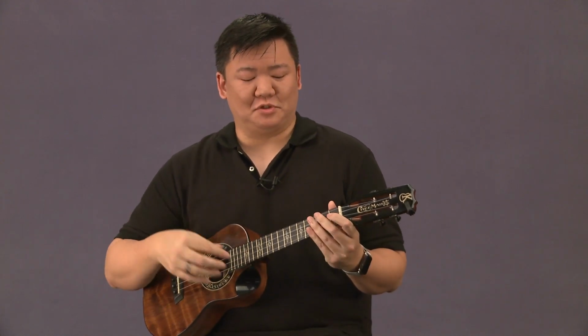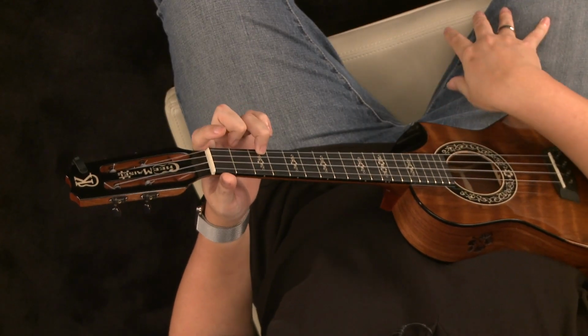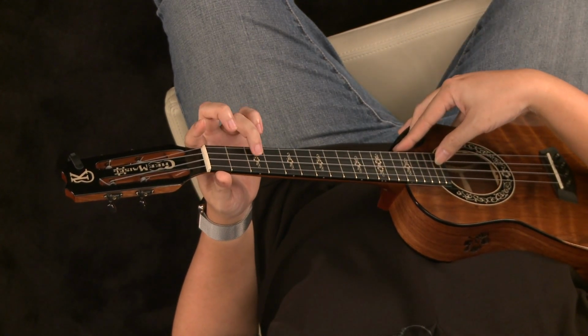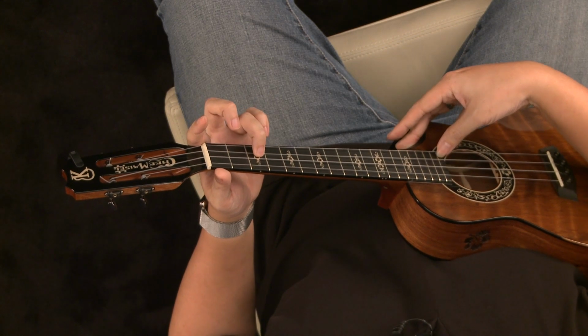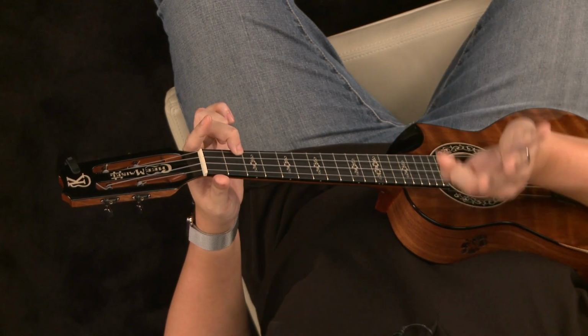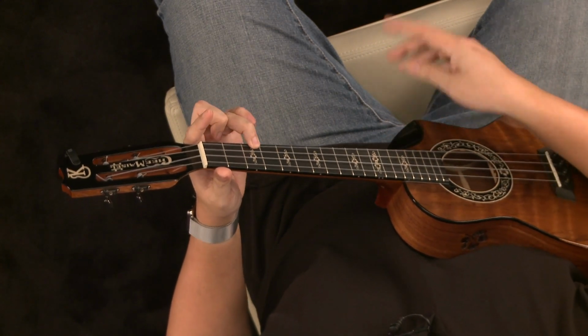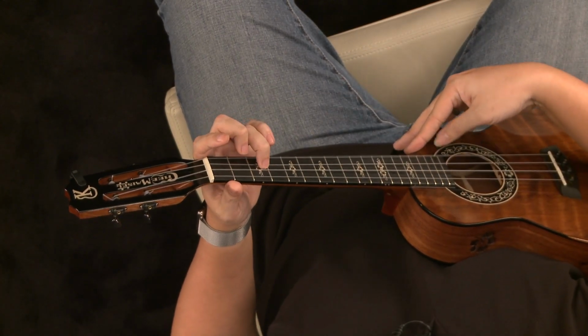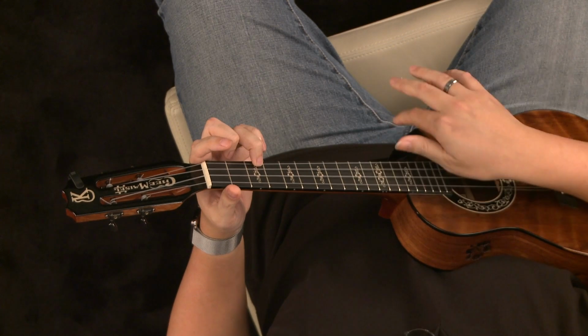For example, let's say I wanted to do walk-ups to the root every single time. So if I know I'm going to end on C for the C chord, I'm going to go in reverse. I'm going to walk up from G. So I'll do G, A, B as my three notes. And my fourth one, again, will be C. So G, A, B, C.